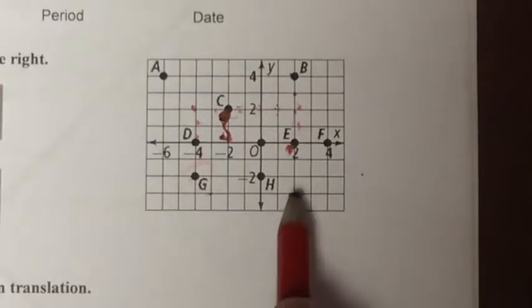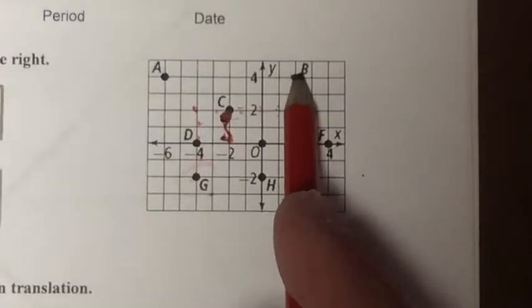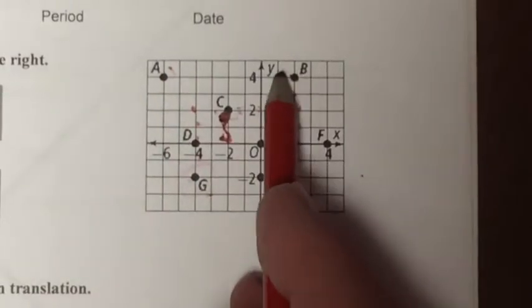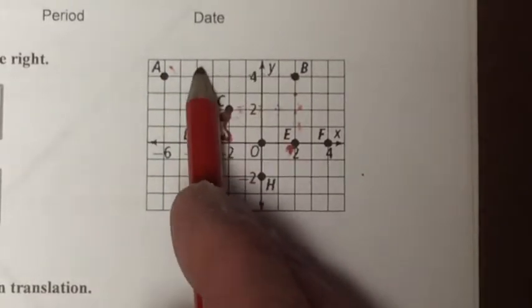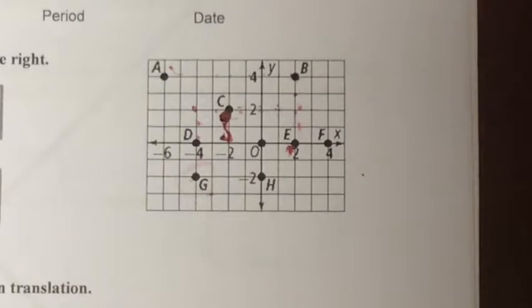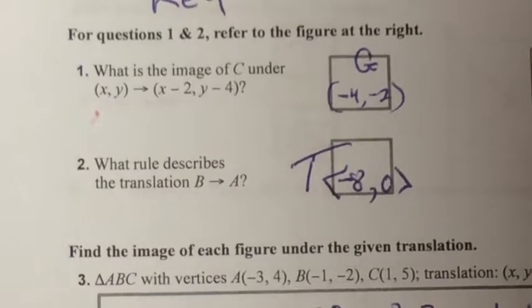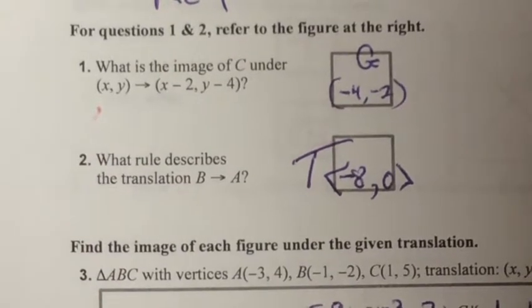And then what maps B to A? Here's B, here's A. So it's just 1, 2, 3, 4, 5, 6, 7, 8 spaces to the left and 0 spaces up or down. So that means what rule describes the translation B to A? And that's what the rule looks like.